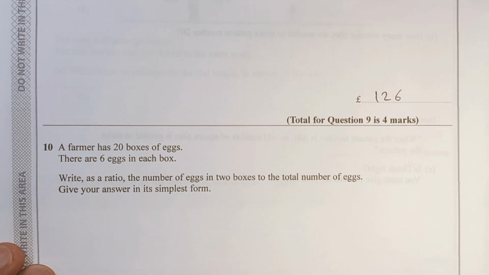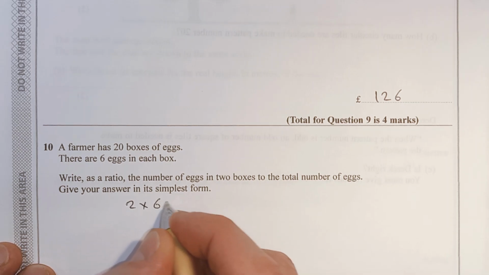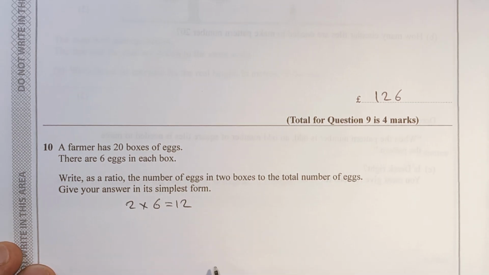At first this sounds quite complicated. I think there's lots of words. But what we want is a ratio, and we want the number of eggs in 2 boxes. If there's 6 in each, we want 2 lots of 6, which is 12. So our ratio is going to be 12 something. Okay, so it's the number of eggs in 2 boxes to the total number of eggs.